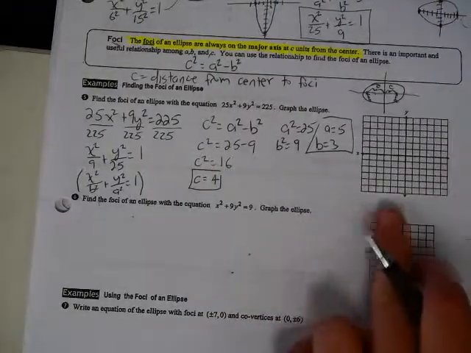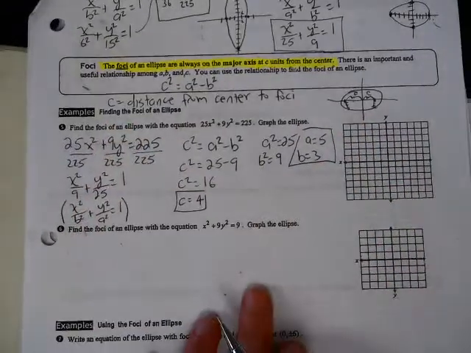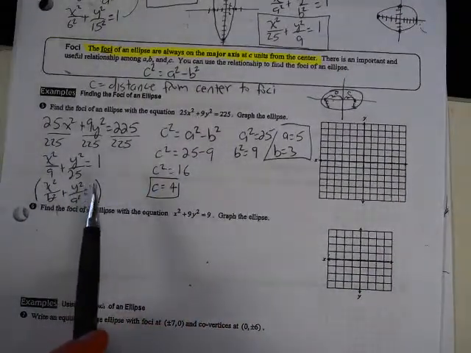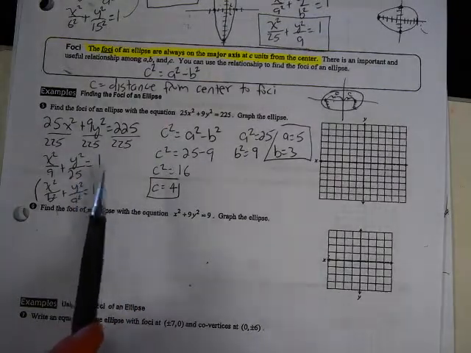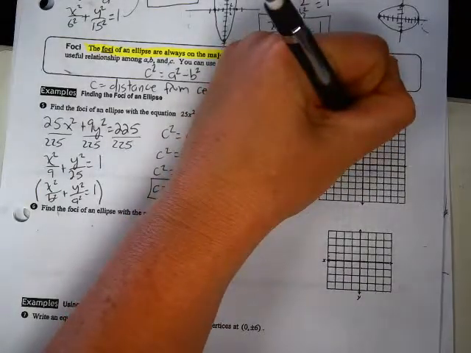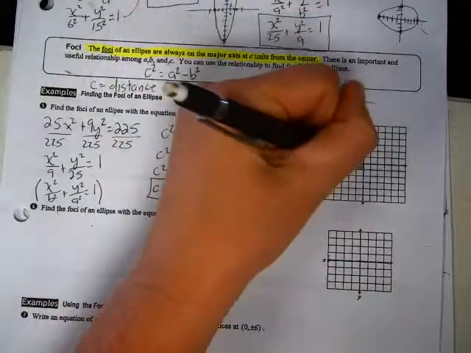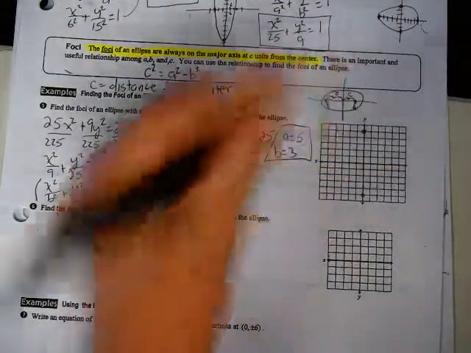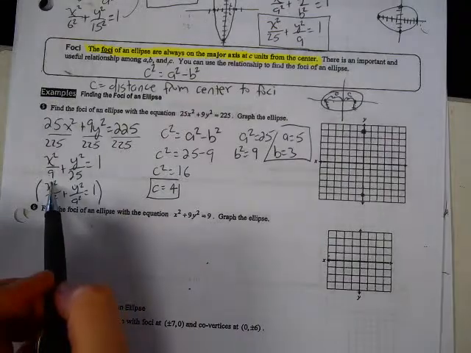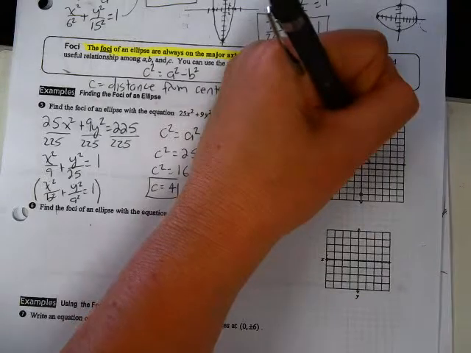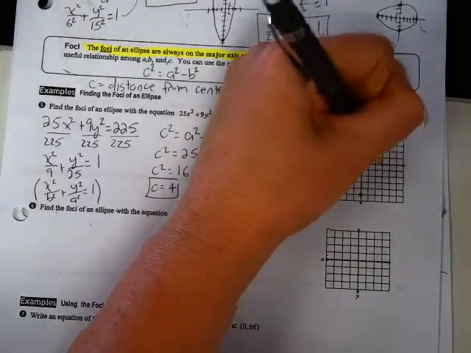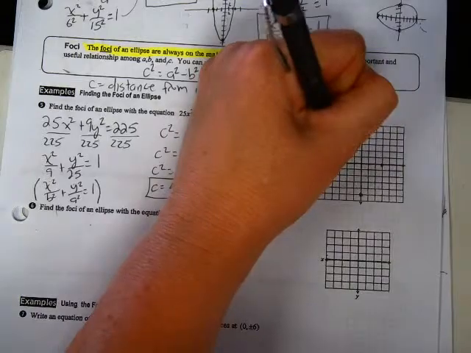So I'm going to graph and then go back and find the foci. a goes along my major axis, which in this case is the vertical. So I'm going to go 1, 2, 3, 4, 5 up, 1, 2, 3, 4, 5 down. And then for x, I'm going to go left and right 3 from the origin. 1, 2, 3. 1, 2, 3.